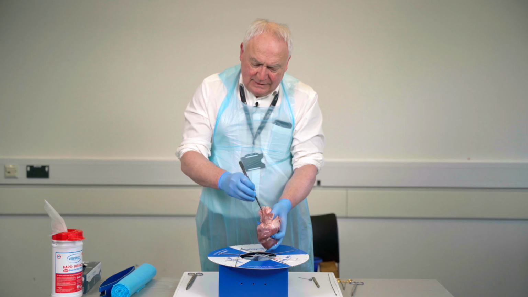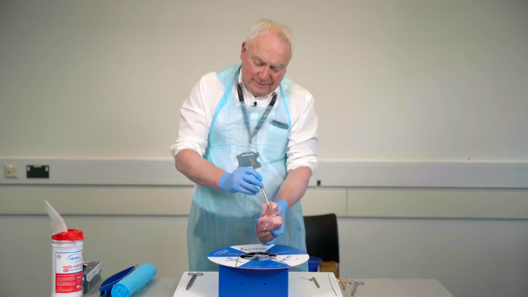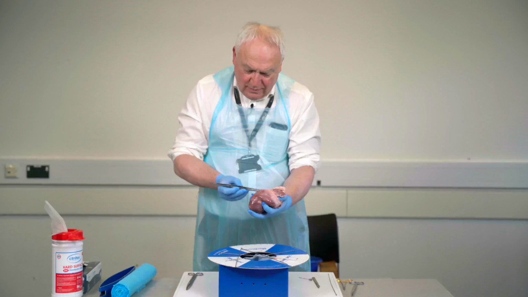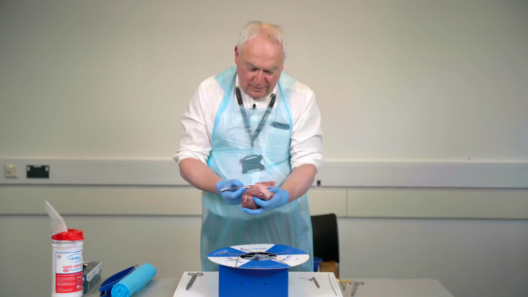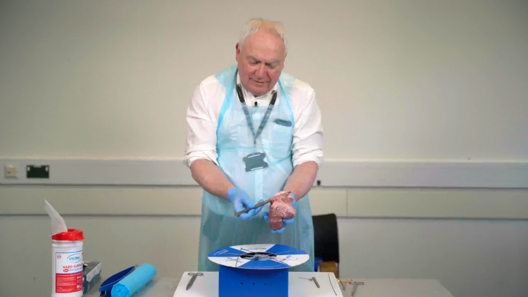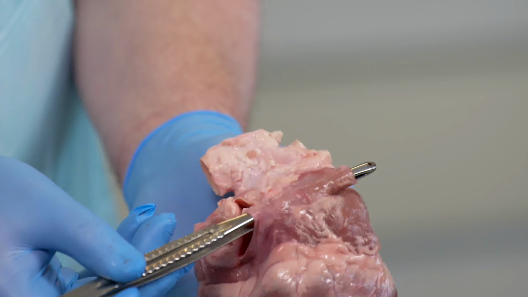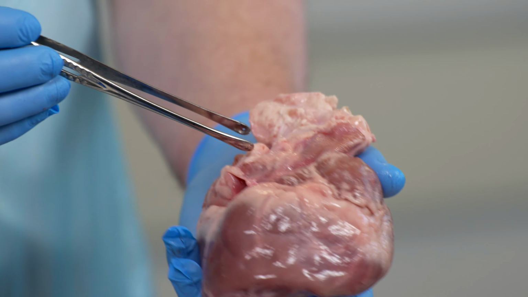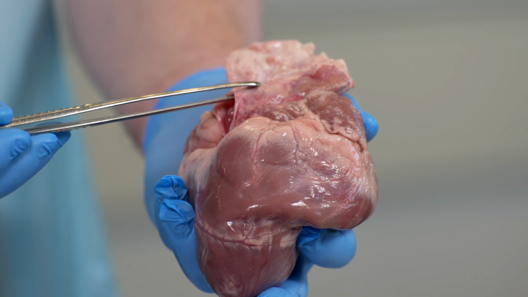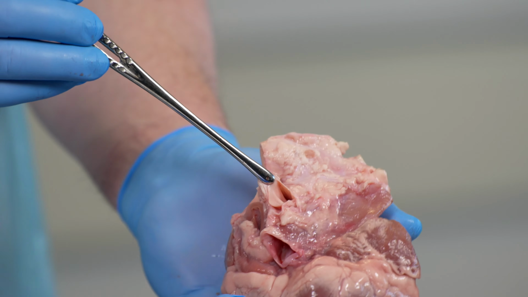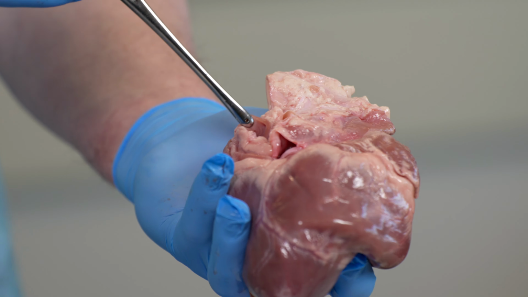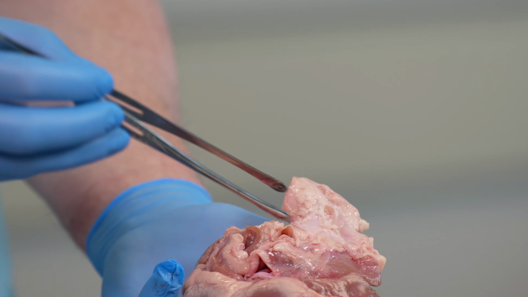So this is the superior vena cava, and this is the inferior vena cava, and I have connected the two vena cavae with the forceps. So behind the inferior vena cava and the right atrium, we have the two pulmonary veins from the right lung. Well, this is a pulmonary vein. I think this is a pulmonary artery.